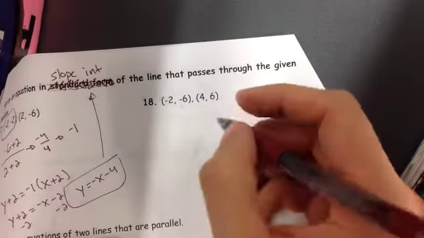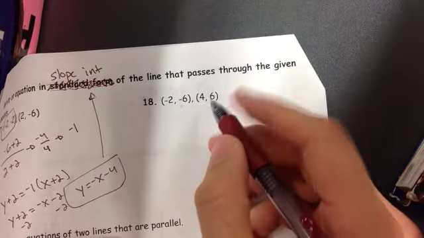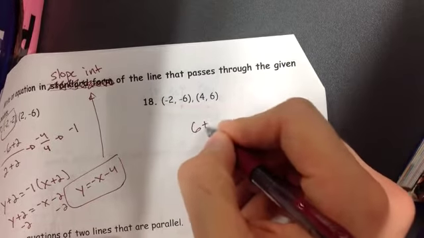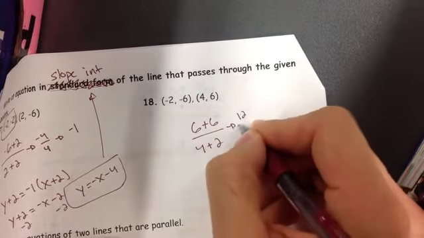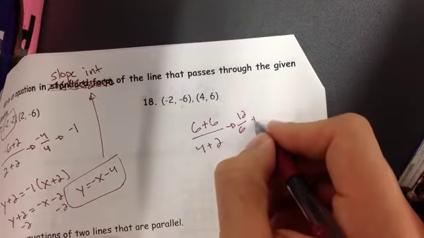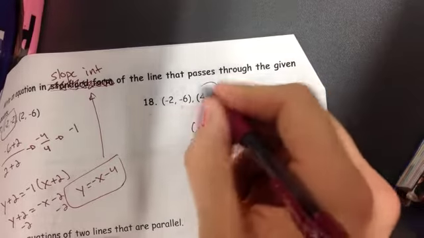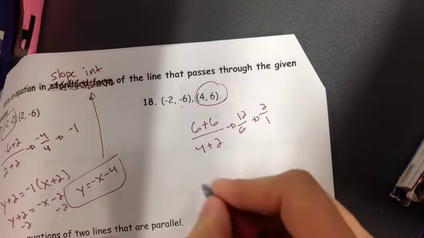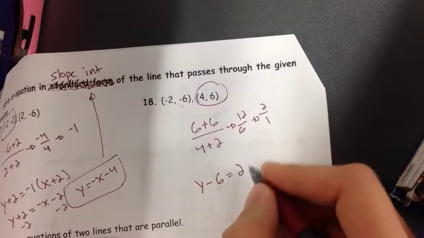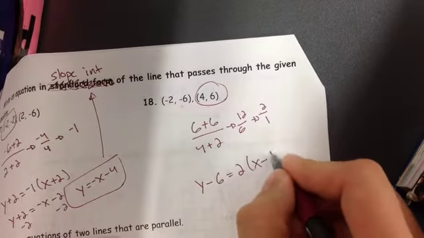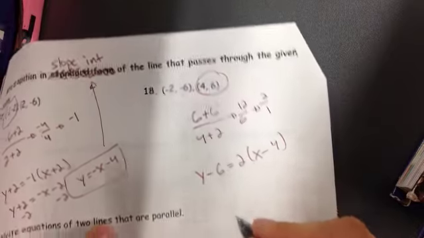On this next one, same process. I don't have a slope, I don't have a y-intercept. I'm going to have to solve for both. So 6 minus negative 6 over 4 minus negative 2. That's going to give me 12 over 6. 12 over 6 reduces to 2 over 1. I'm going to choose 4, 6 because there are no negatives, so when I drop it in, it's just y minus 6 is equal to 2 times x minus 4. I don't have to worry about flipping.